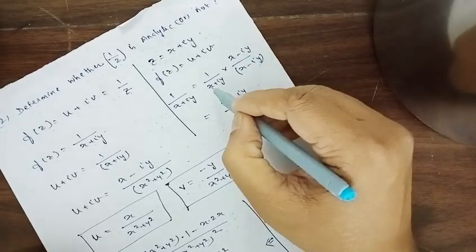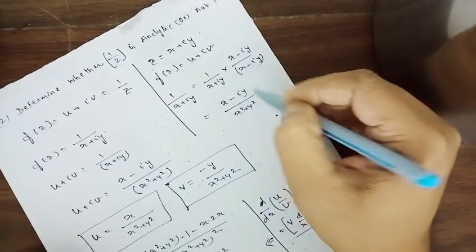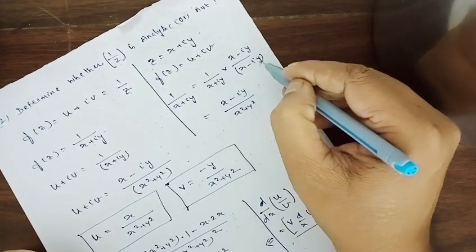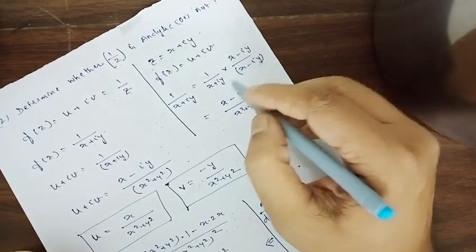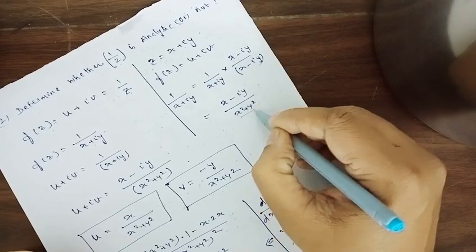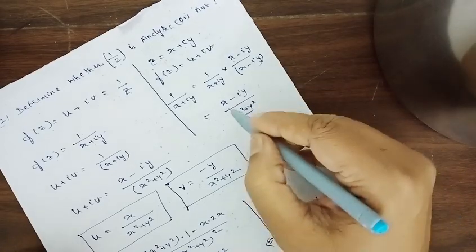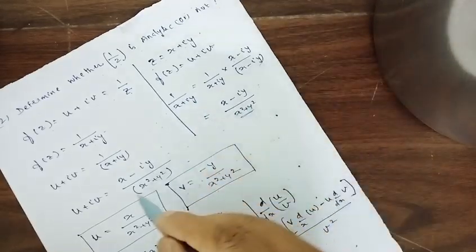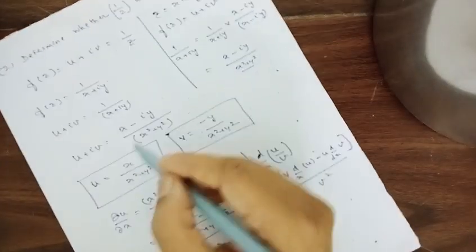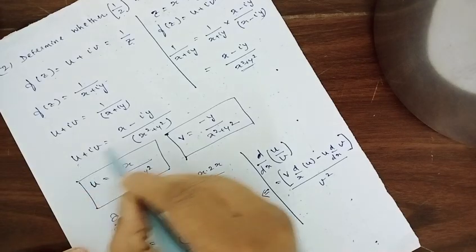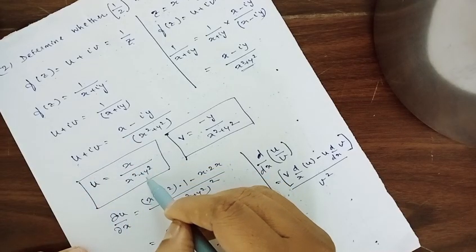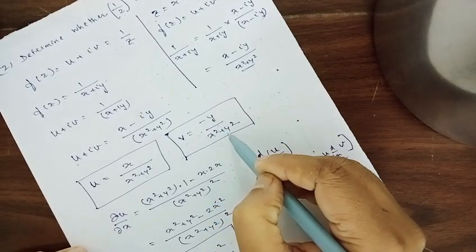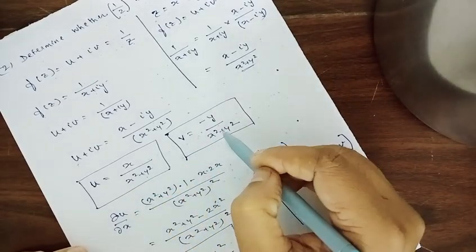x minus iy. When you multiply this, then x square, then minus of i square y square. So minus i square is nothing but minus 1. Therefore that value becomes x square plus y square. So instead of 1 by x plus iy, I will substitute this value here. Now you can easily separate. u is equal to x divided by x square plus y square, then v is equal to minus y divided by x square plus y square. So now we separated the real and imaginary parts.